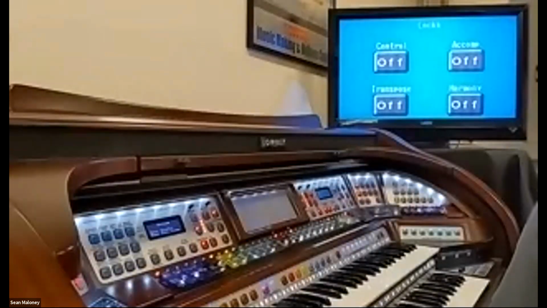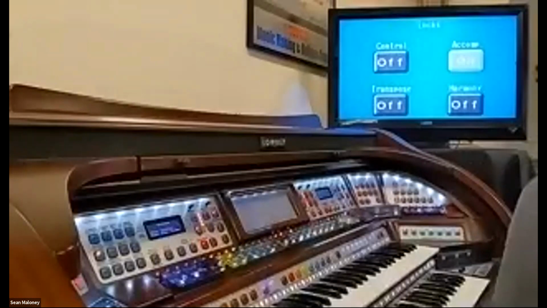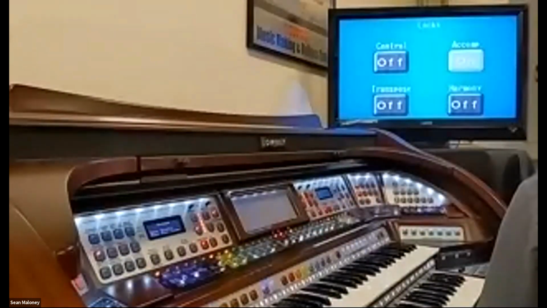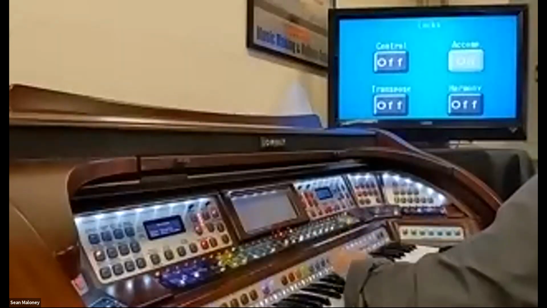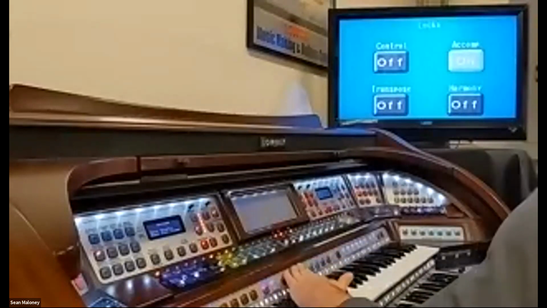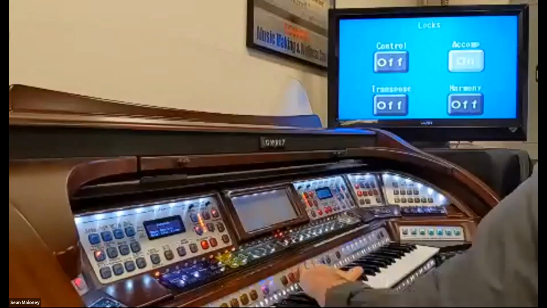And one of them says accomp, which is short for accompaniment lock. So if you want to lock those band members the way you have them, where you put it the way you like it, you touch on, and it'll turn it on. Okay. So now if I go between different presets and setups in the center here, it won't change my background.